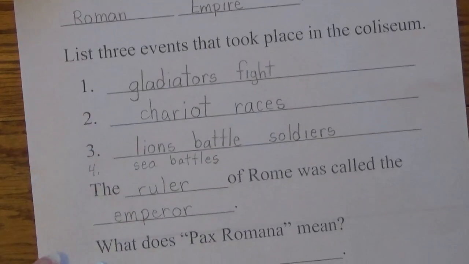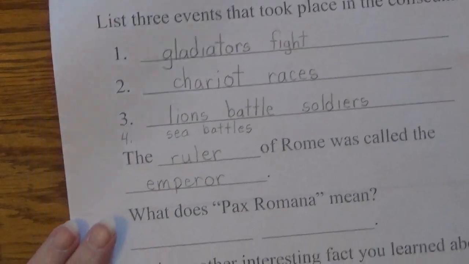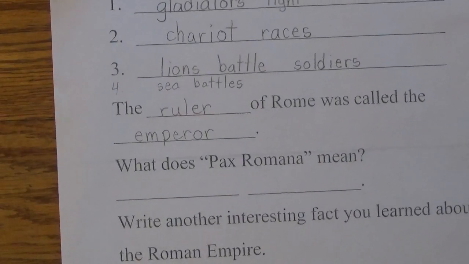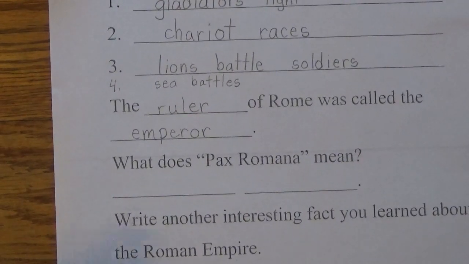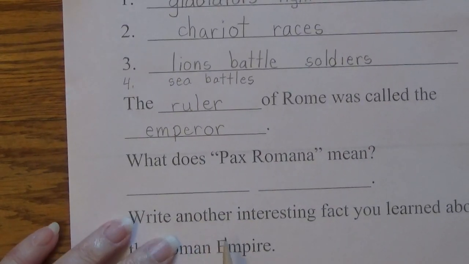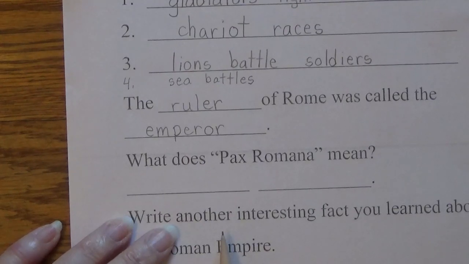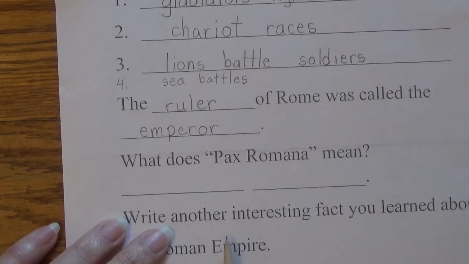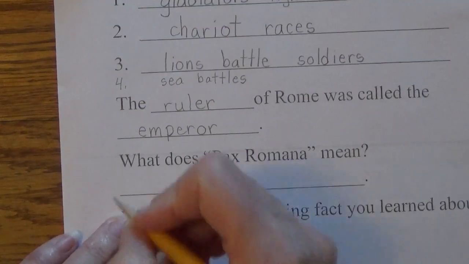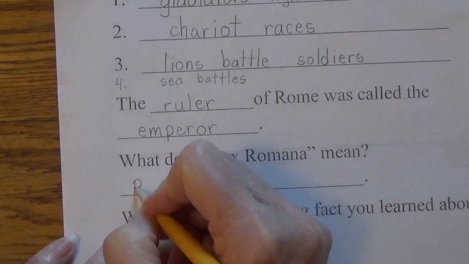All right. Oh, you all know this. What does Pax Romana mean? Pax Romana means, you're right, Roman peace. Remember, it was working really, really well down through Gaul and Italy and Egypt, but it wasn't working well in Britain where the Celts were. So we're going to write Roman peace.